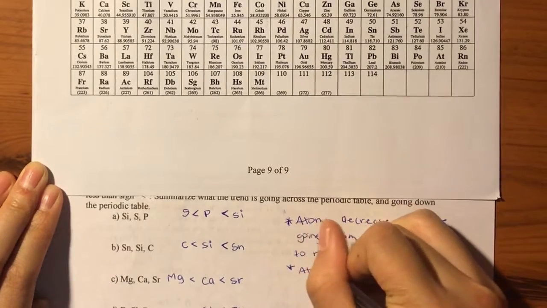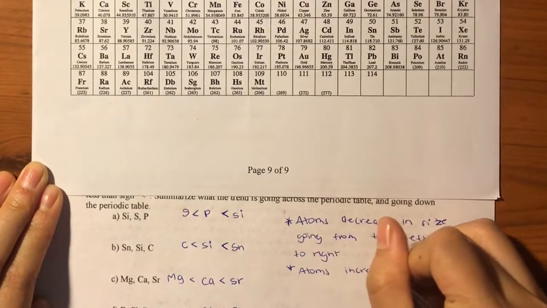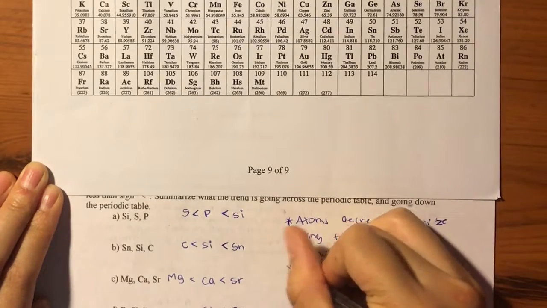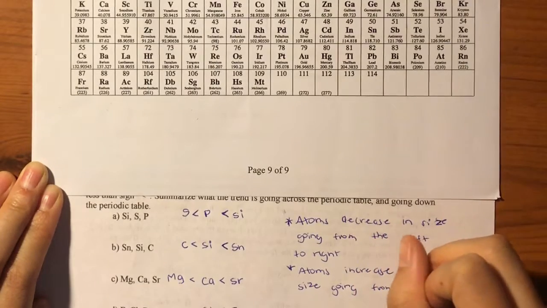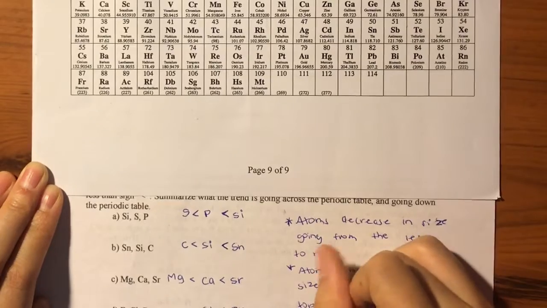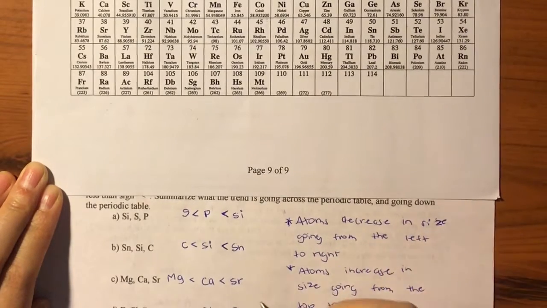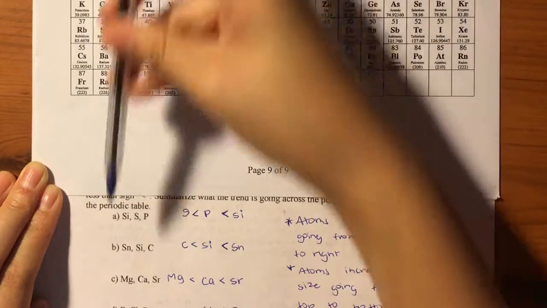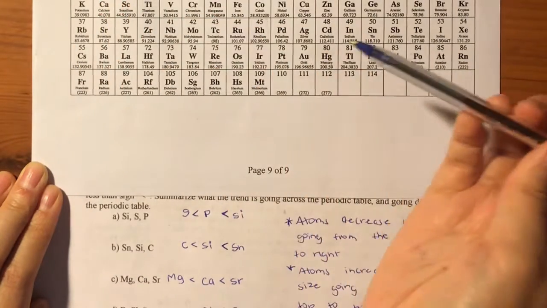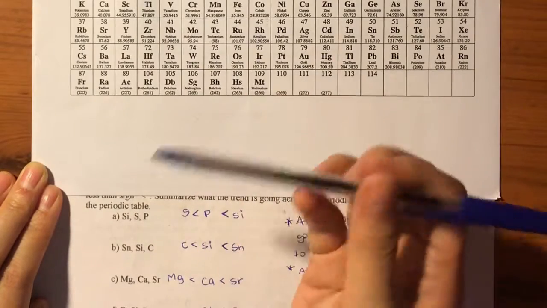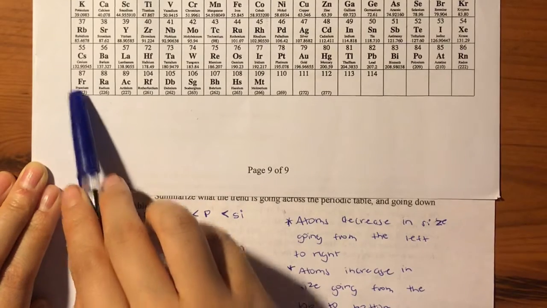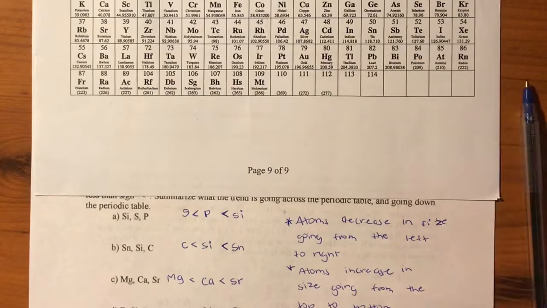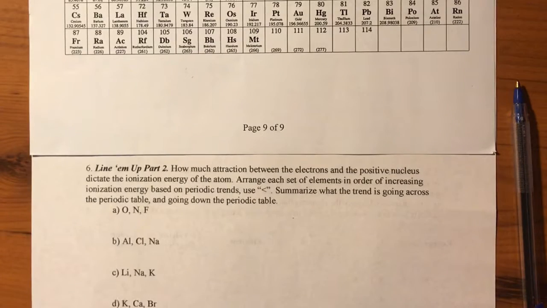Also, atoms increase in size going from the top to bottom, because atoms increase in size going down this way and to the left this way. That's why francium has the biggest atomic size out of all these elements. Now let's move on to problem number 6. Line them up. Part 2.